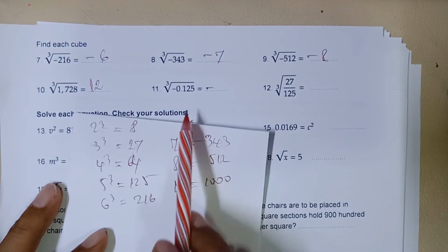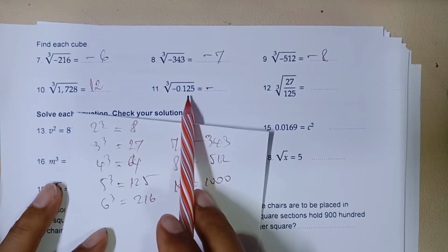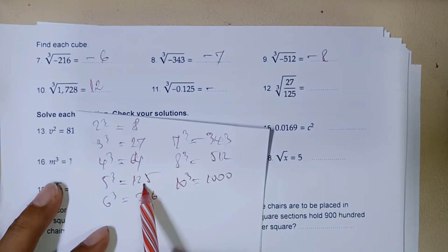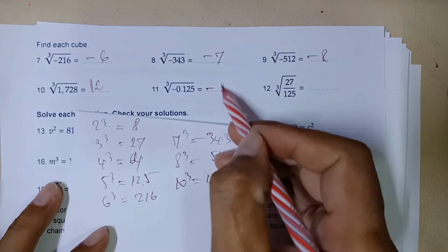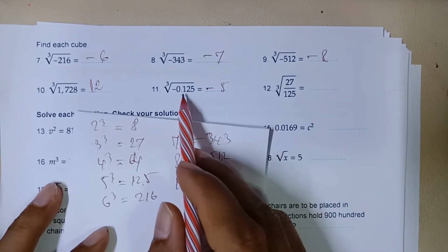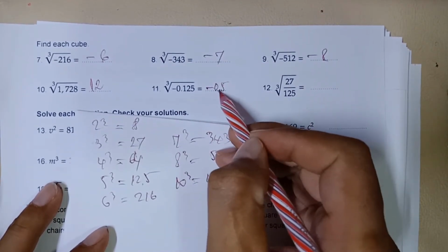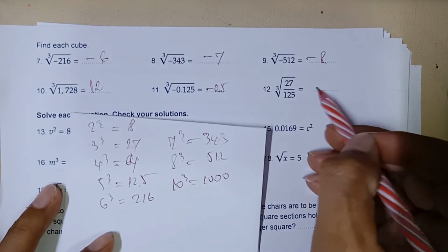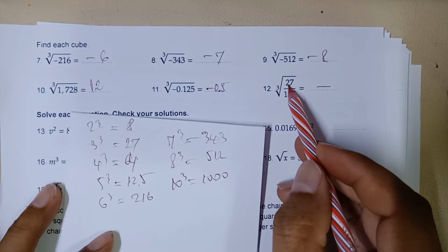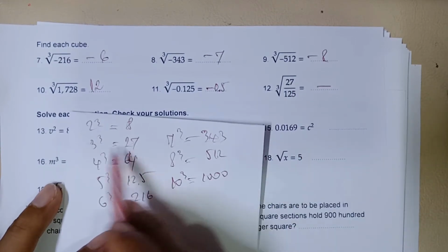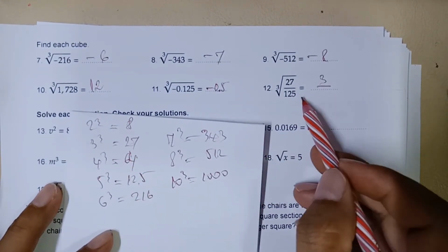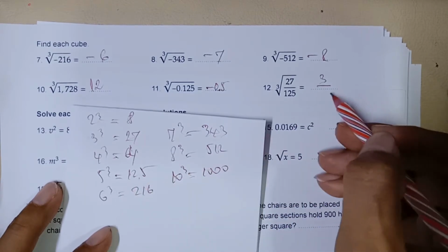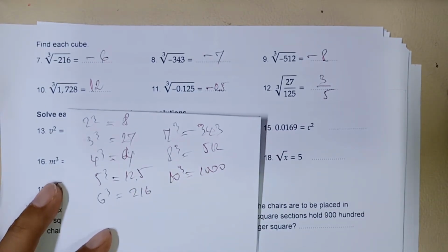Negative. This is 125, which means 5 to the third. So you have 5 first, but this is a decimal place, so 0.5. This part, fraction bar first, work on the number up here. 27 to the third is 3. 125 to the third is 5. Okay.